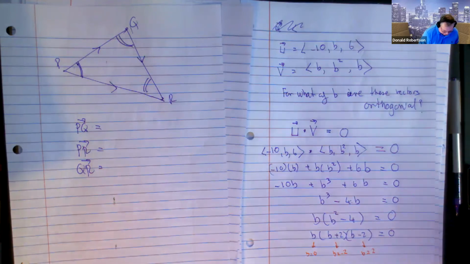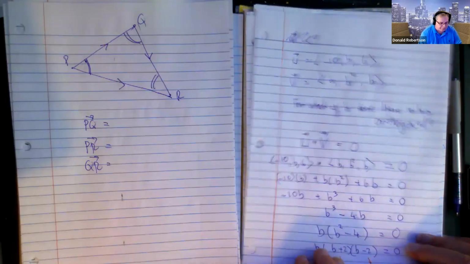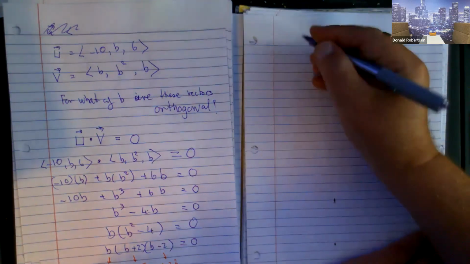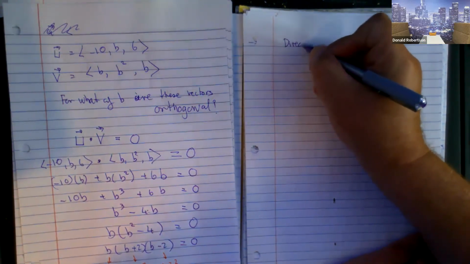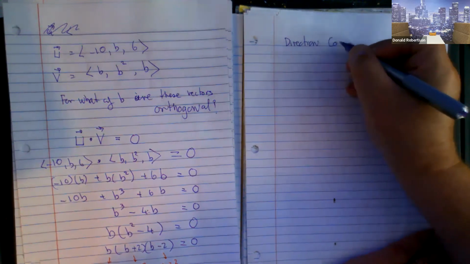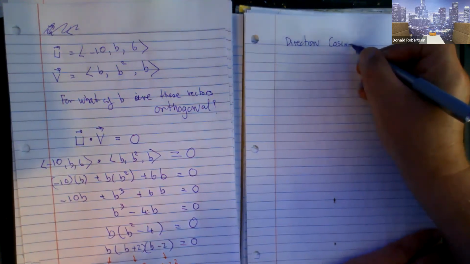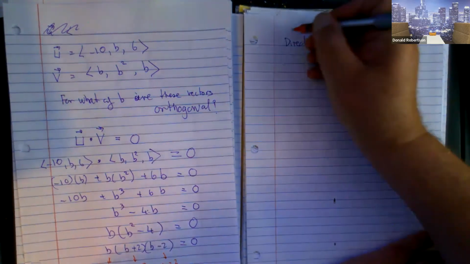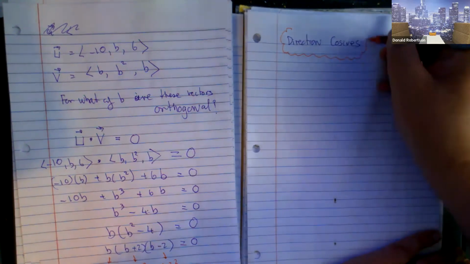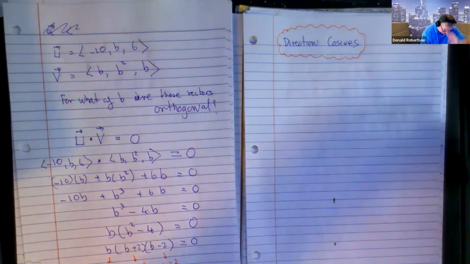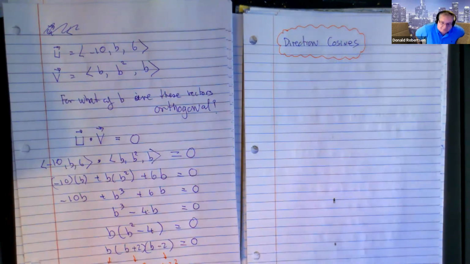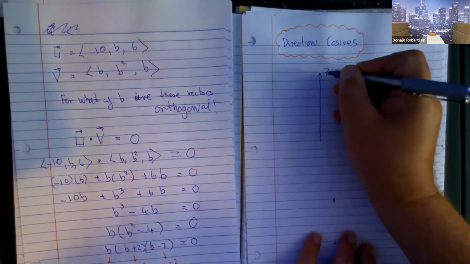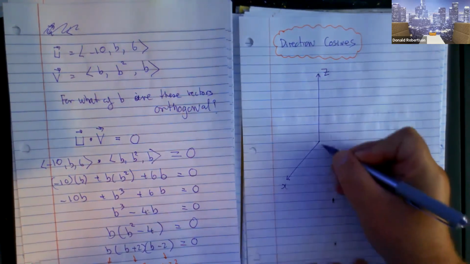Next thing, actually the second last thing for today, is called direction cosines. There are a couple of questions in the homework asking you to find these things called the direction cosines. So I'm going to try my best late on in the day when my brain's not functioning even vaguely well.